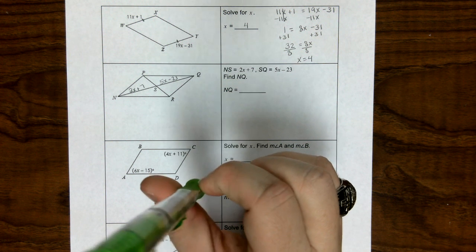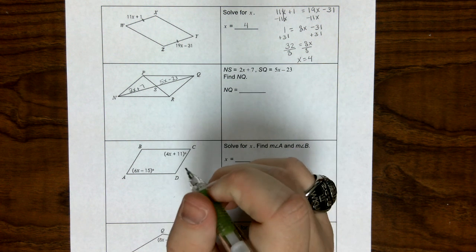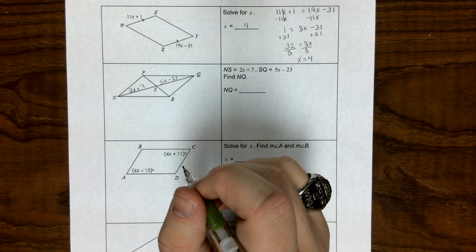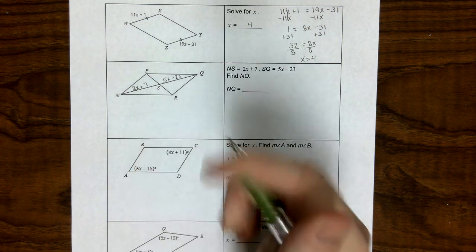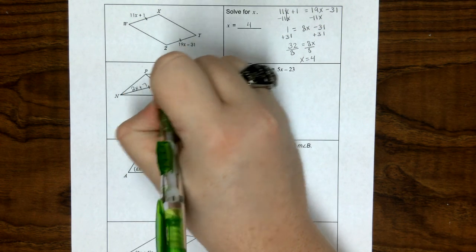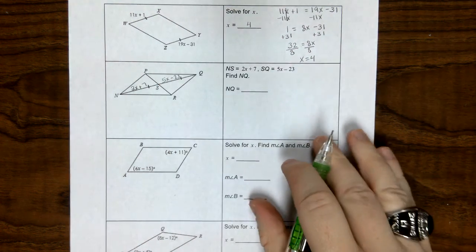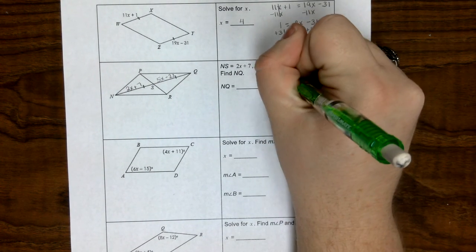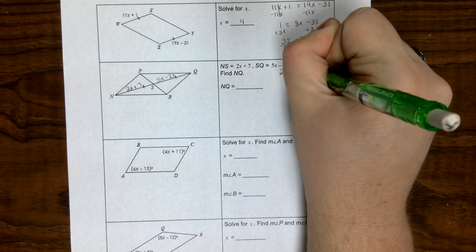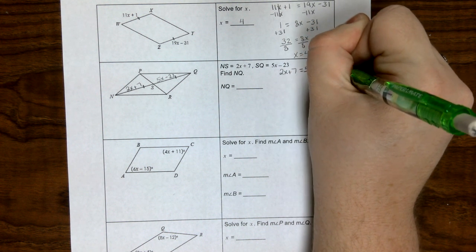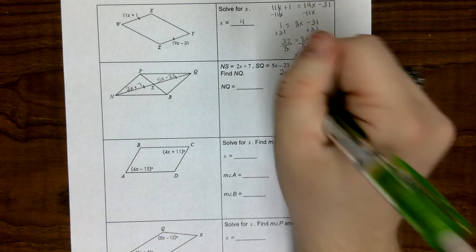Well, theorem 6.3 says that the diagonals of a parallelogram bisect each other. So I know that this piece and this piece are supposed to be the same length. So I am going to set those equal to each other. We're going to solve it.